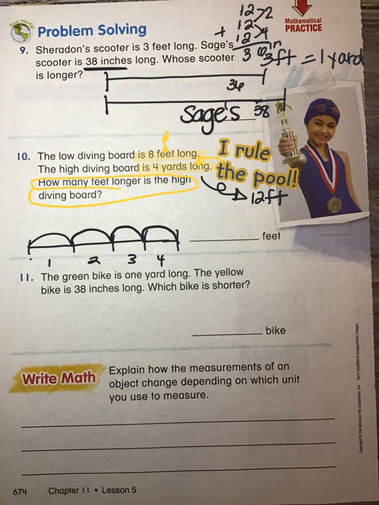Okay, now I can answer the question because they want to know how many feet longer is the high diving board. Well, if the high diving board is 12 feet and the low diving board is 8 feet, I'm going to need to find the difference, right? Whenever they ask which one is longer, they're asking for the difference. So now I can take my 12 feet, I could subtract the low diving board, which was 8 feet, right? And 12 minus 8 is 4. Okay, so now let's answer the question. How many feet longer is the high diving board? 4 feet.